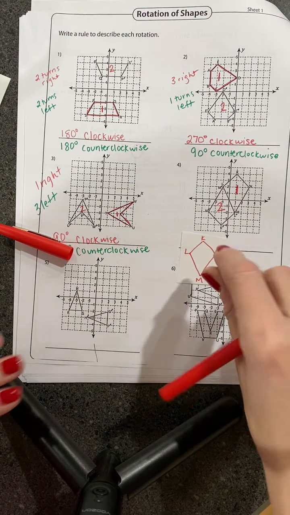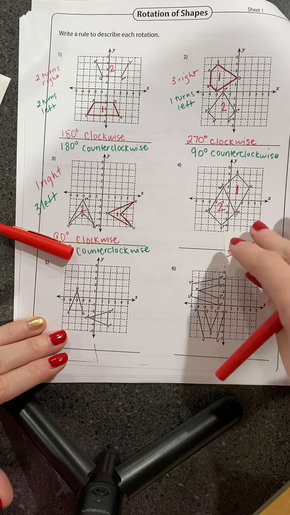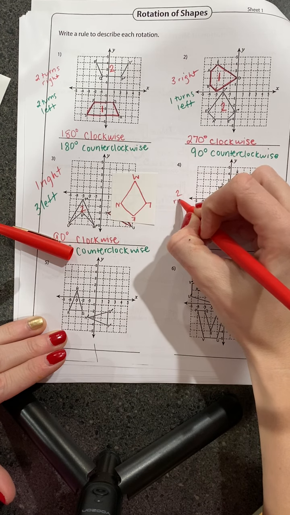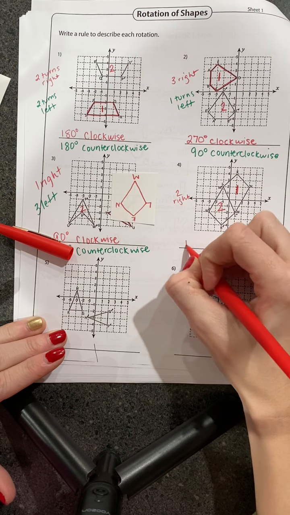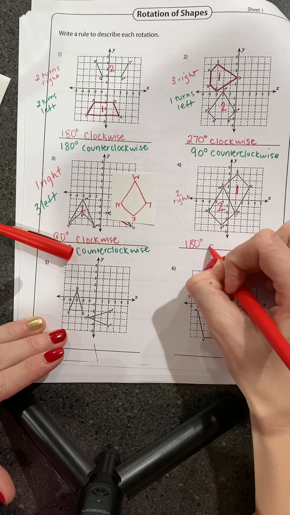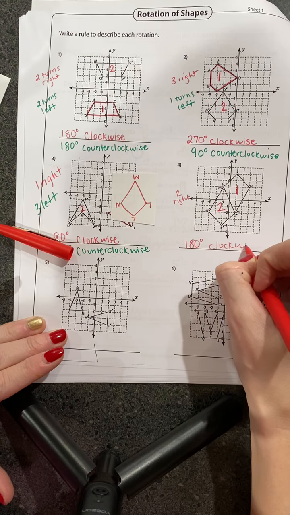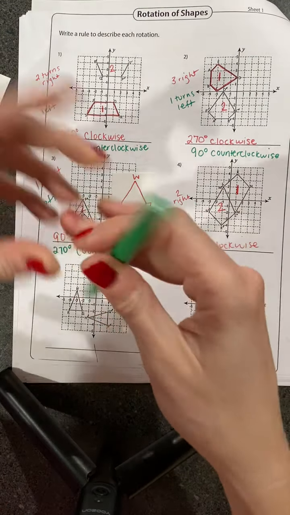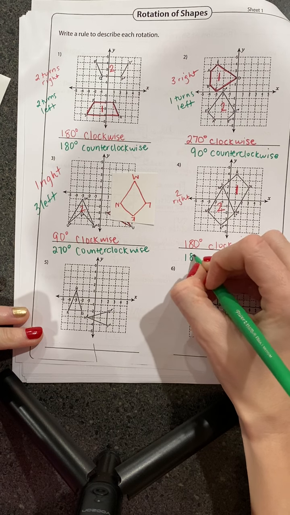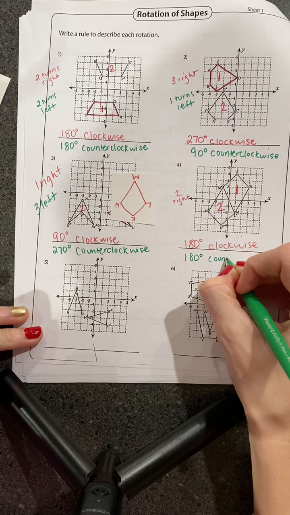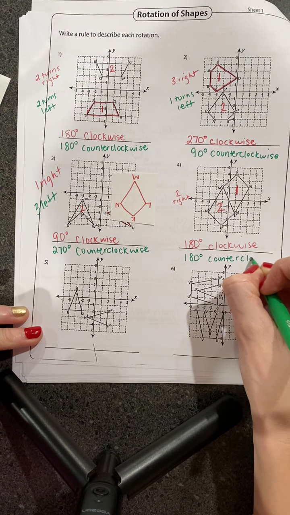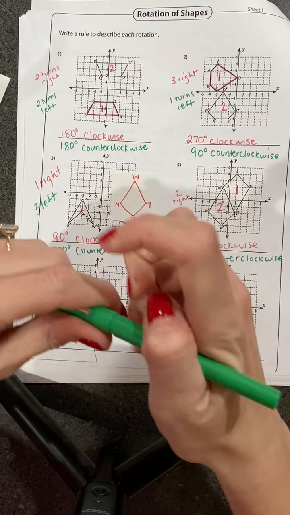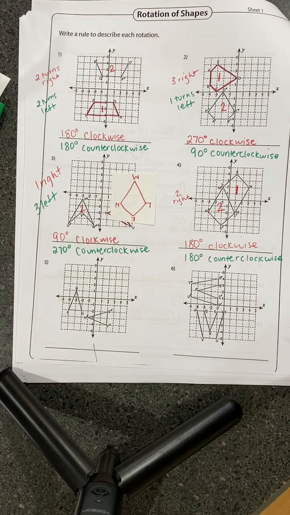And let's go to the right first. So if we do 1 turn, it doesn't match up. 2 turns, it did. So it was 2 to the right, which means it's 180 degrees clockwise. And we know 180 degrees clockwise is the same as 180 degrees counterclockwise. So we can just write that. And you could always use your paper to help you determine that that's true.